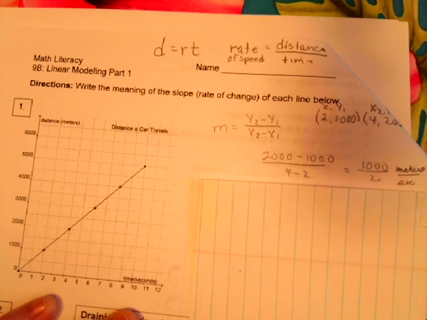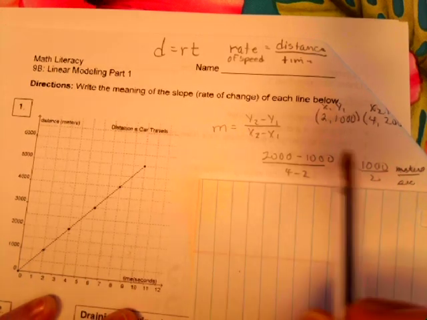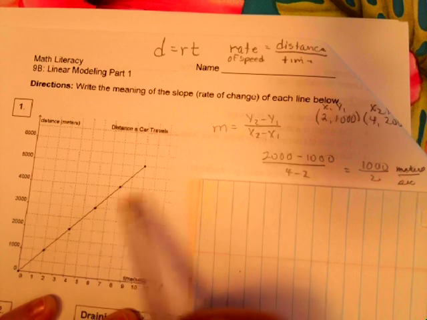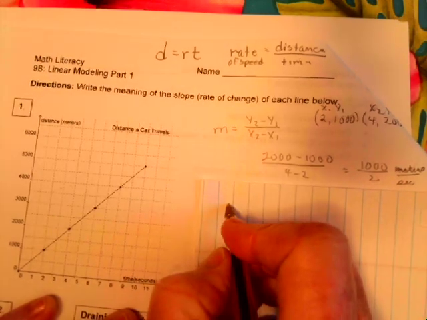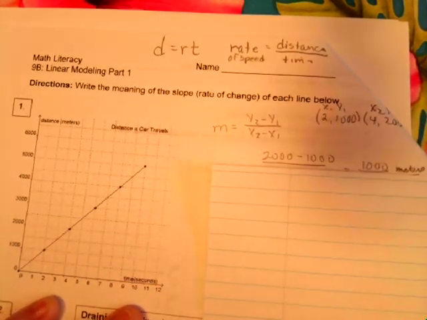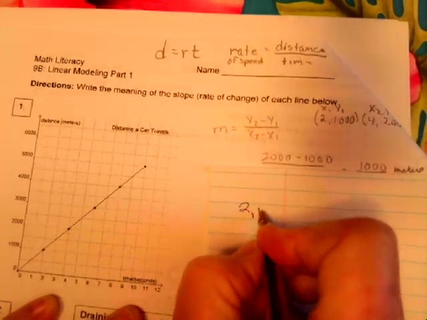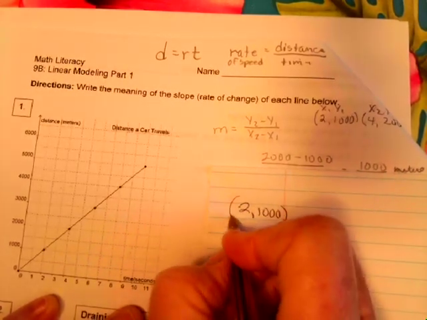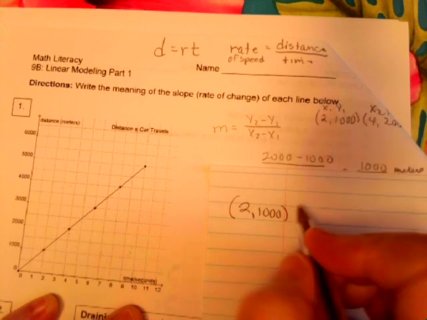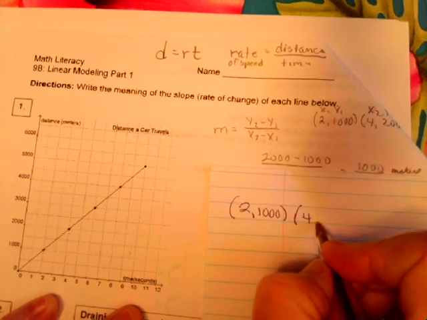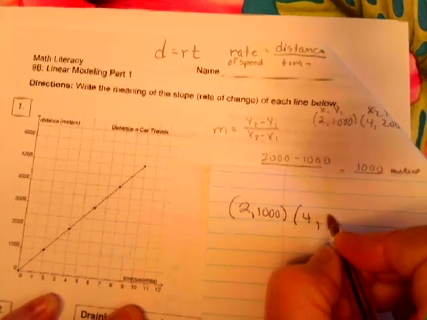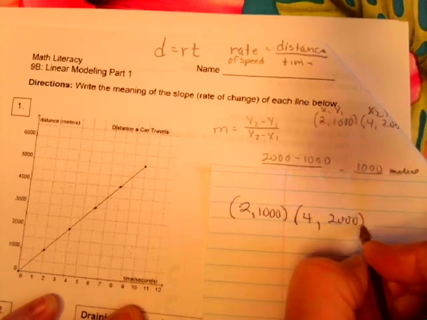If we want to find the rate, we can choose any 2 points on this line. I chose (2, 1000) for one of my points, and (4, 2000) for my other point.